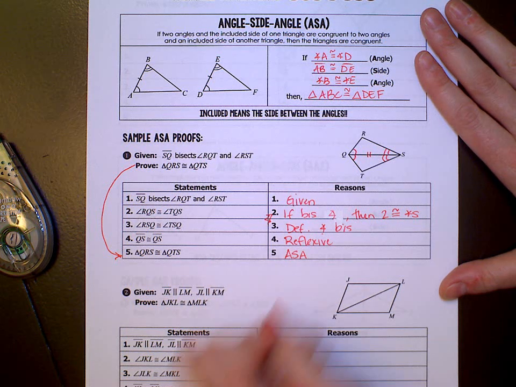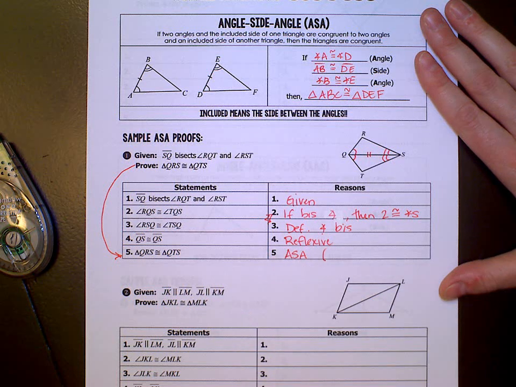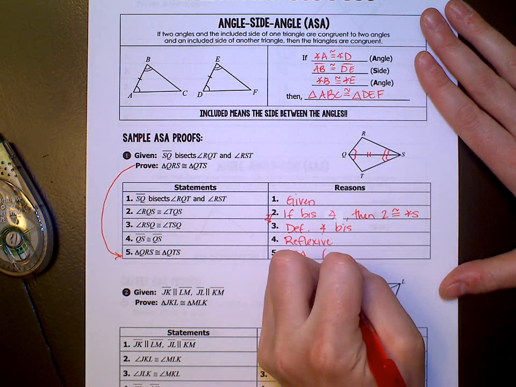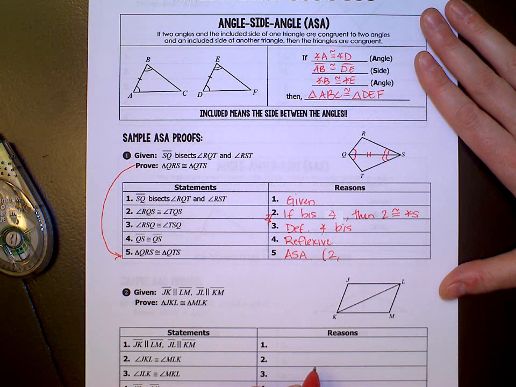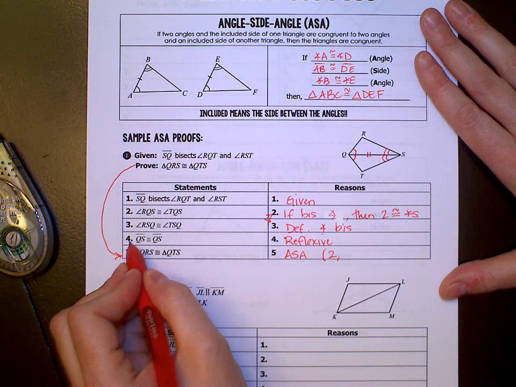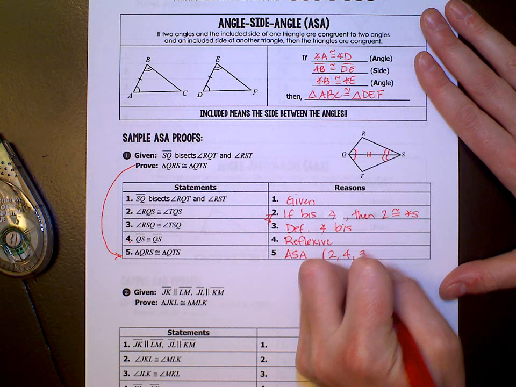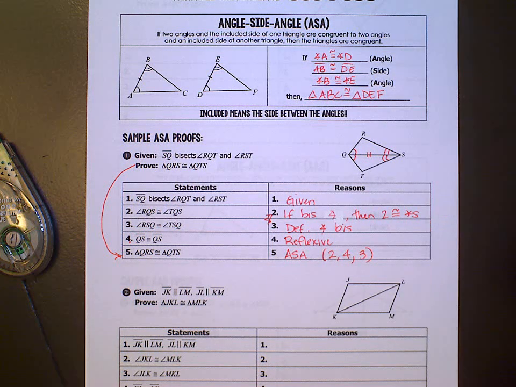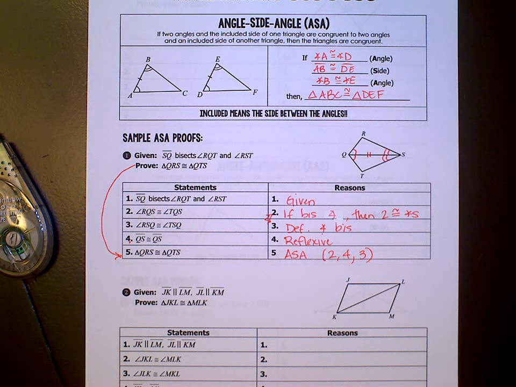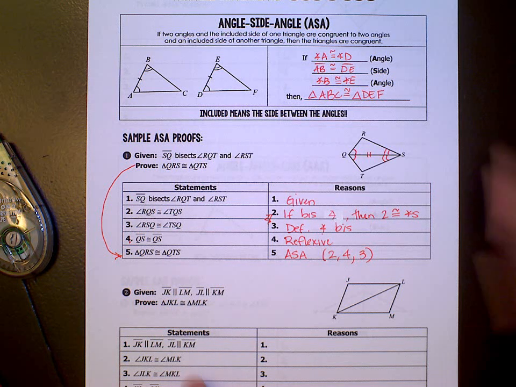If you want to list the steps in order, the first set of angles came from step number 2. The set of sides was step number 4. And then the second pair of angles was step number 3. It does have to be in that order. You have to put the 4 between them because it goes angle, side, angle. Okay?